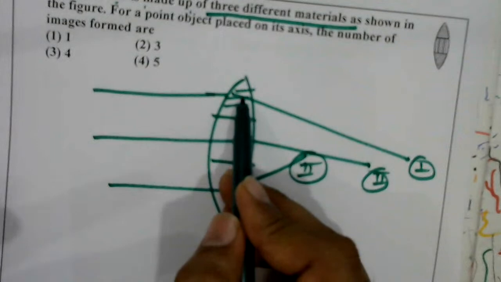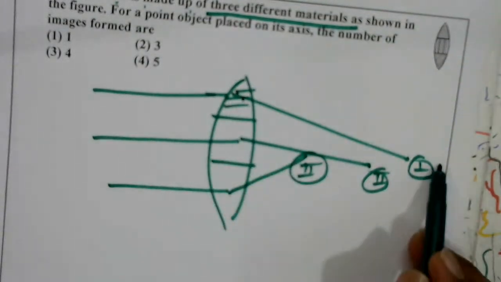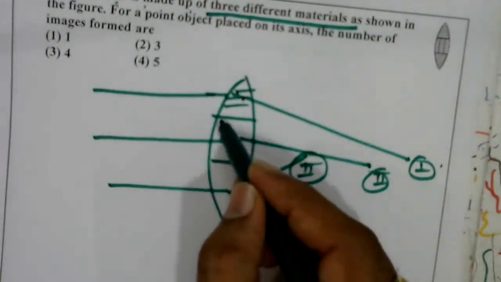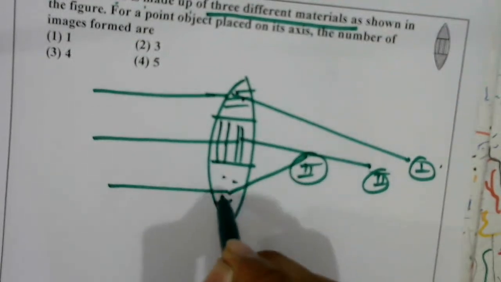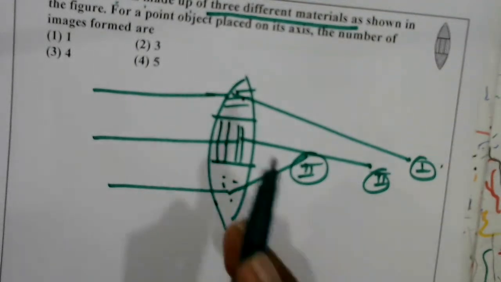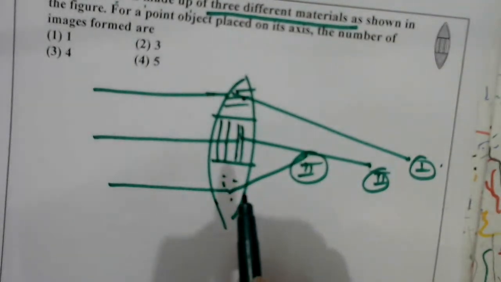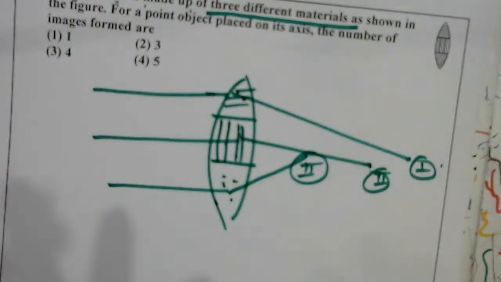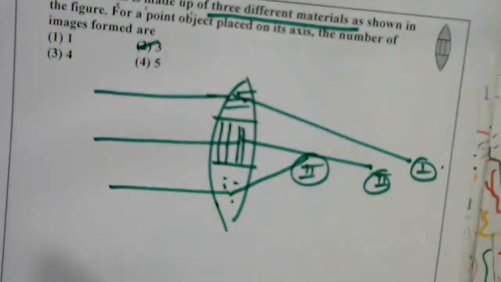The bending may be different at this point, the middle portion is also different, and the last also different. The bending capacity is different. It means all the rays passing through these three media will meet at different points. It means different images will form. That's why three images will form.